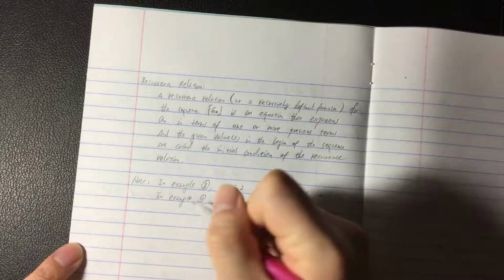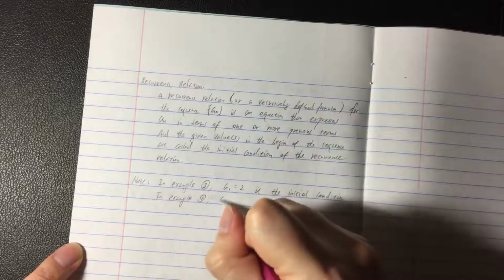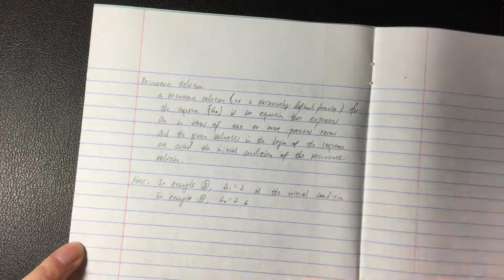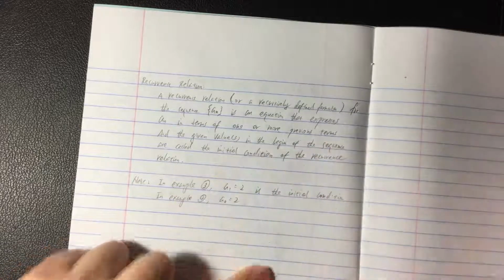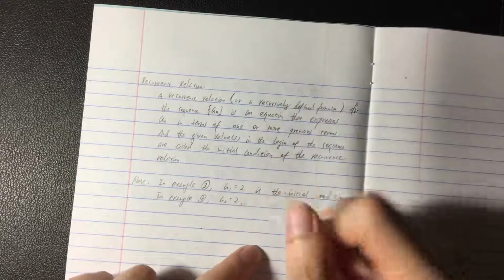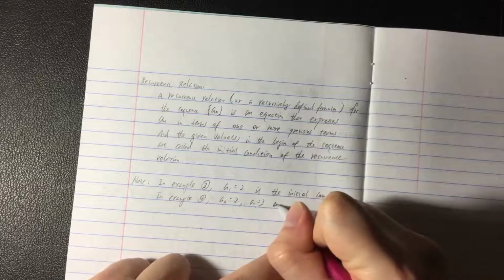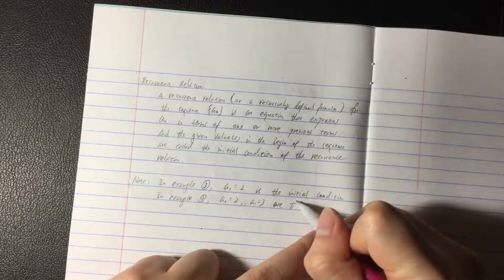In example 4, a sub 0 equal to 2 and a sub 1 equal to 3 are the initial condition.